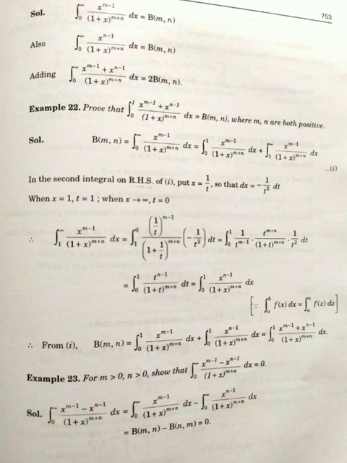Beta of (m, n) is equal to what? By the definition, using the third property, it is the integral from 0 to infinity of x^(m-1) divided by (1+x)^(m+n) dx. But we have to prove it in the form of 0 to 1 with addition. That's why I am splitting the integral 0 to infinity into 0 to 1 and 1 to infinity. We get the integral from 0 to 1 of x^(m-1) divided by (1+x)^(m+n) dx plus the integral from 1 to infinity of x^(m-1) divided by (1+x)^(m+n) dx. If you add both, we get once again the limit 0 to infinity.